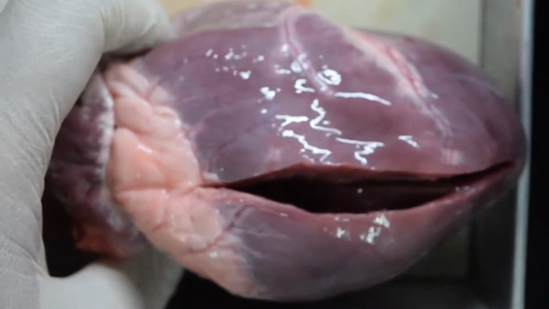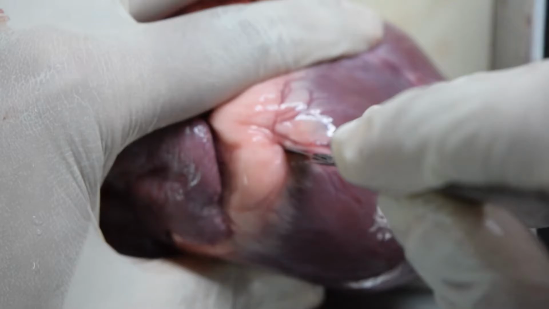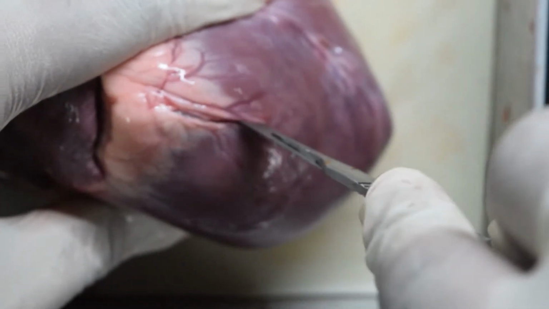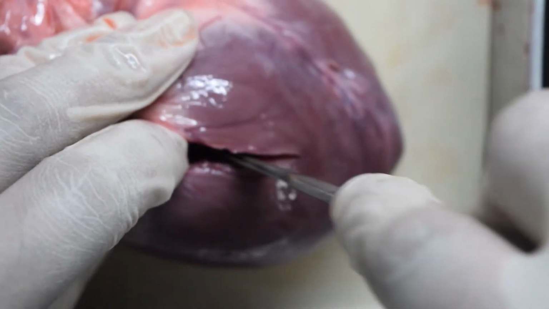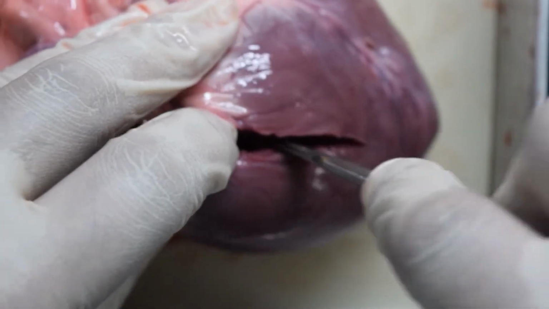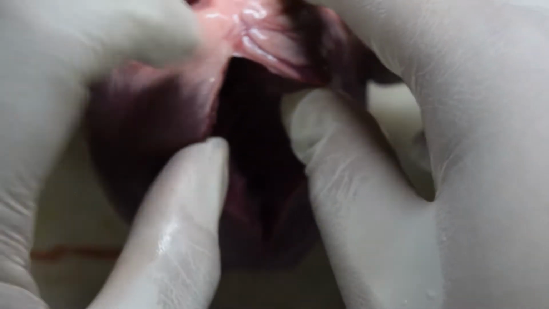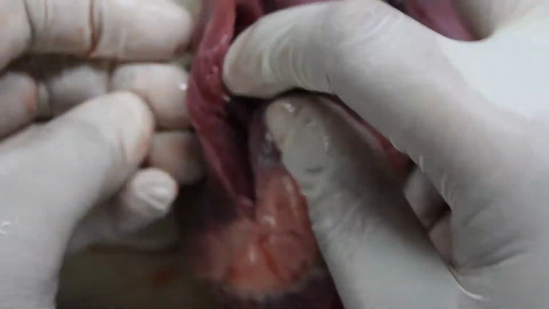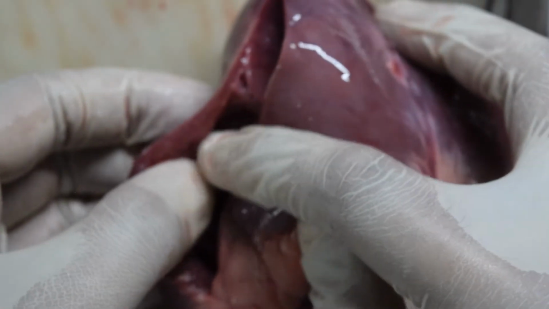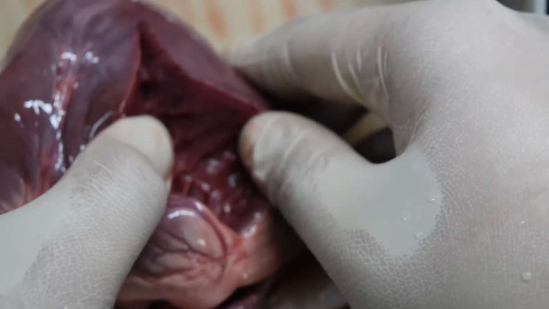Now, how about on the other side, on the left side? Make a deep incision and then try to gently slice. This is your left ventricle. Let's try to open it up. So you see the walls of the left ventricle are much thicker than the walls of the right ventricle. This is the wall of the right ventricle. That's how thin the right ventricle is. On the other hand, the left ventricle's wall is much thicker.